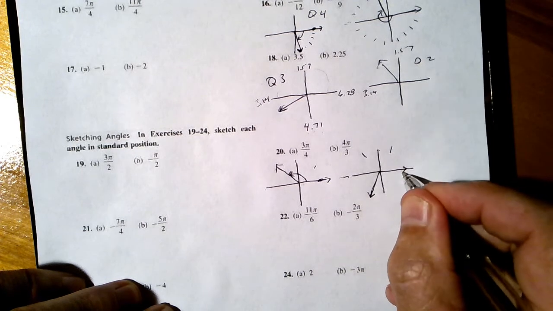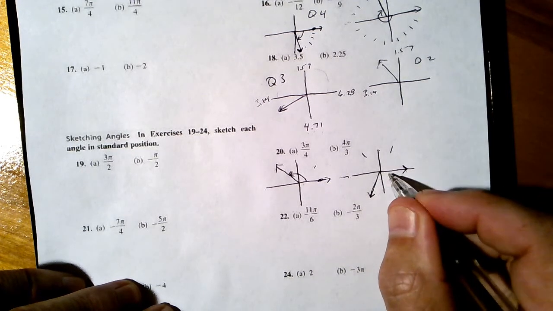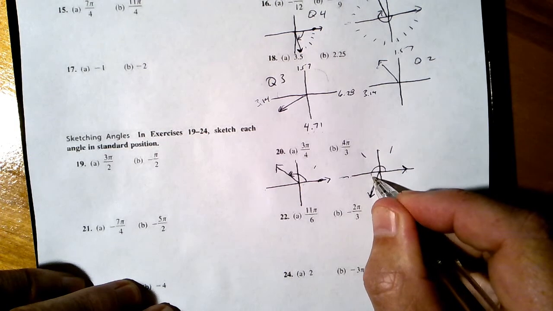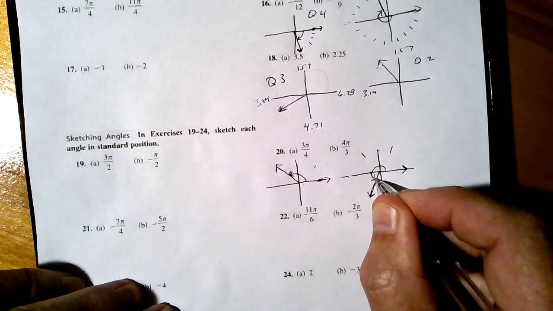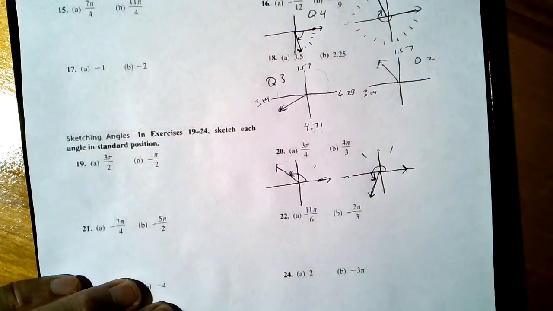Make certain you don't say that this angle is here. The angle is this one. It was positive 4/3 pi. We rotate counterclockwise.